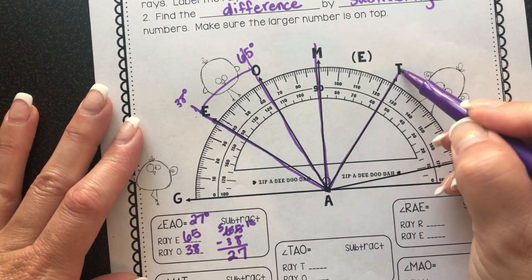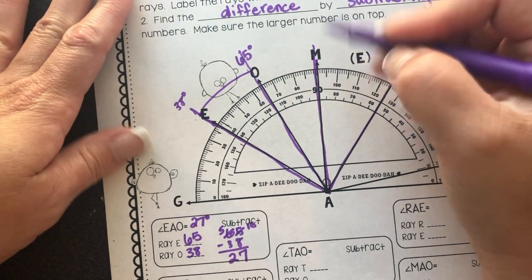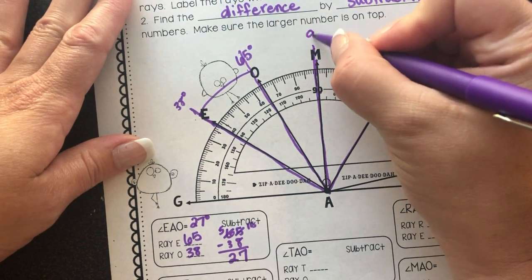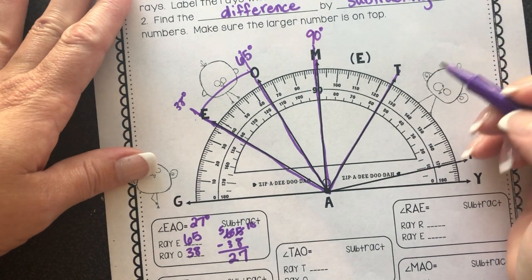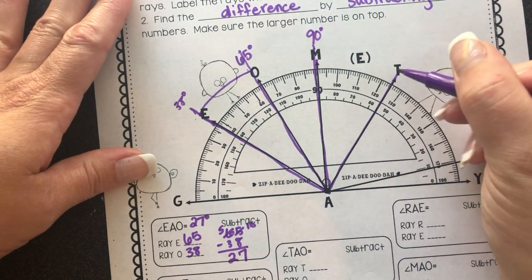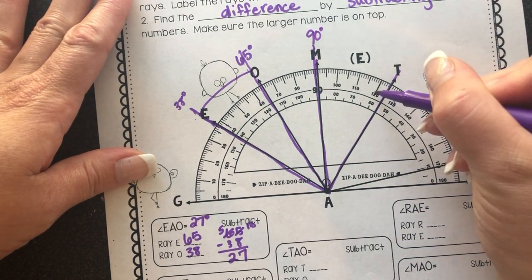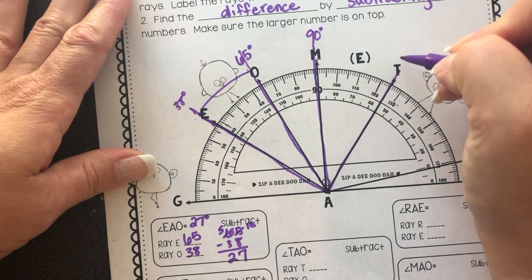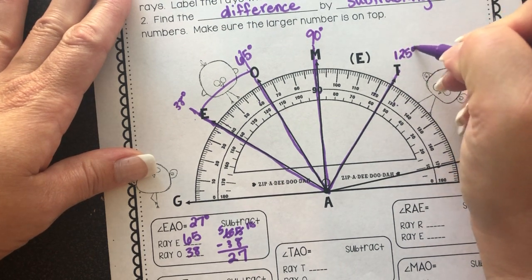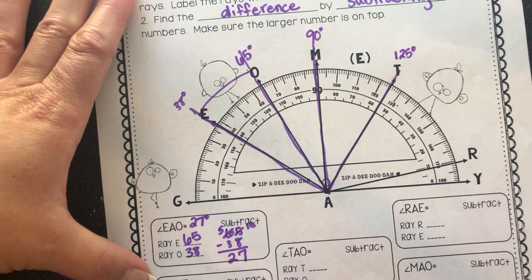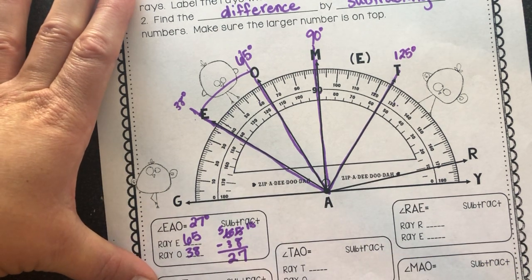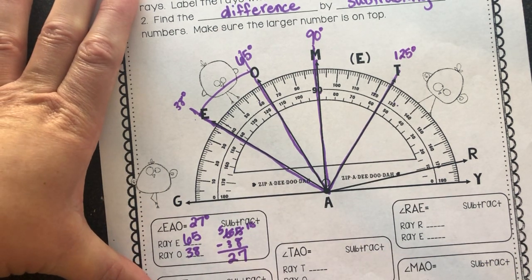MAT. M is on 90 degrees exactly. A is halfway between 120 and 130, which is 125. So ray M is pointing to 90 and ray T is pointing to 125.